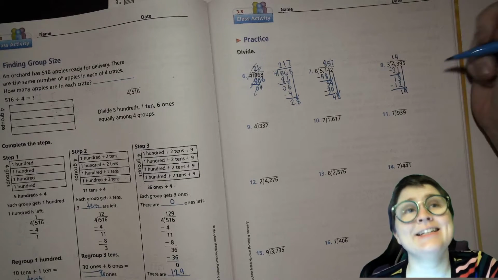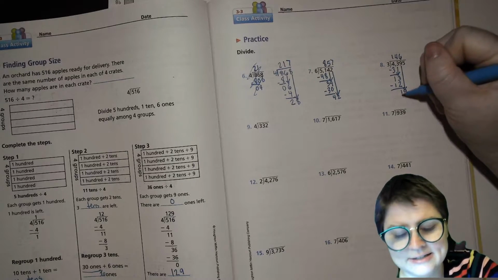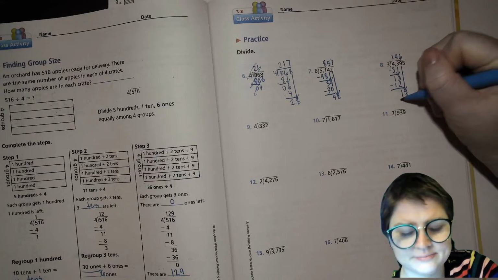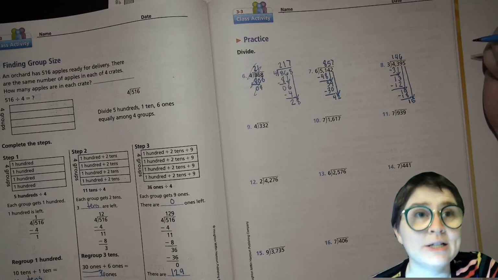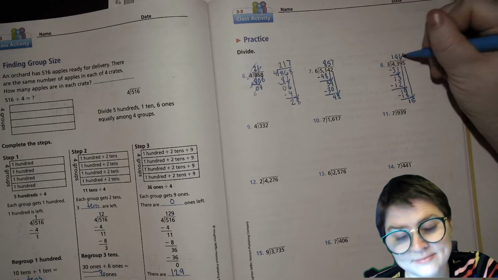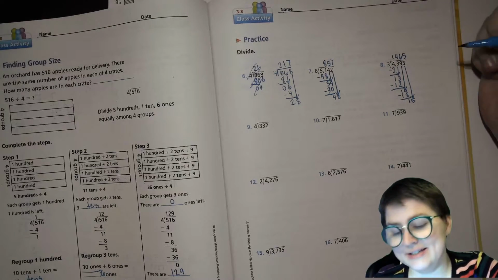3 goes into 19 how many times? 6. That gets us 18. Then we have 1 left over there. Bring that 5 down. 15. 3 goes into 15 ones how many times? 5. Okay. Very nice.